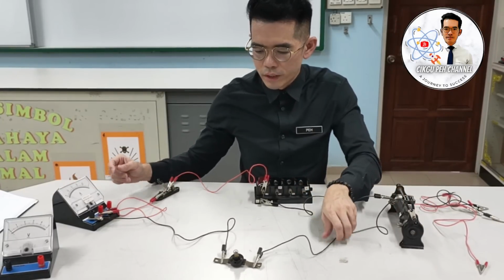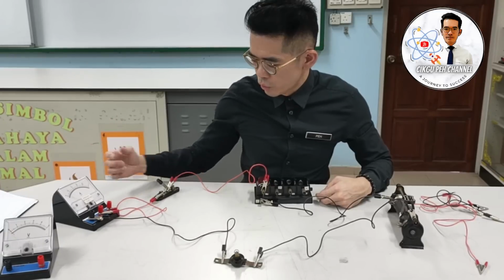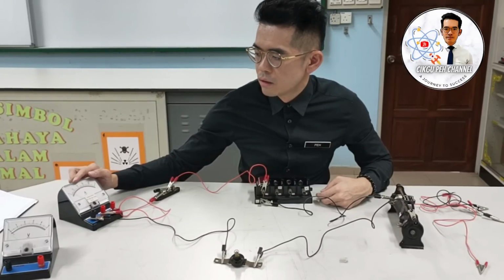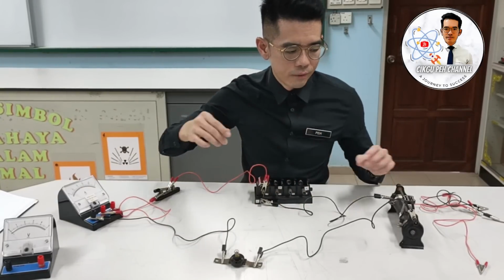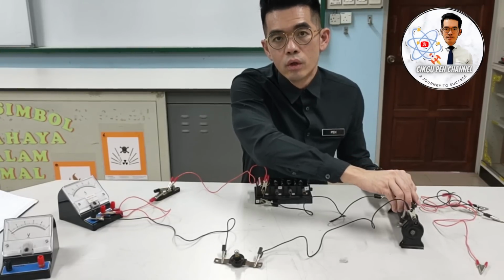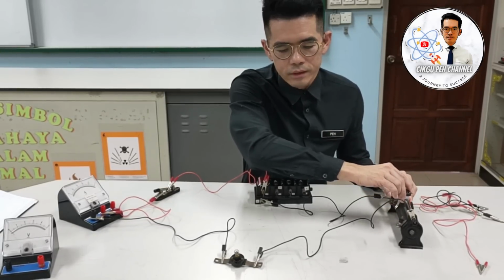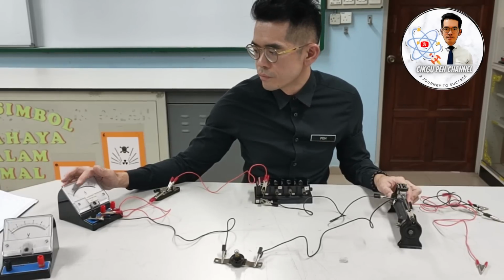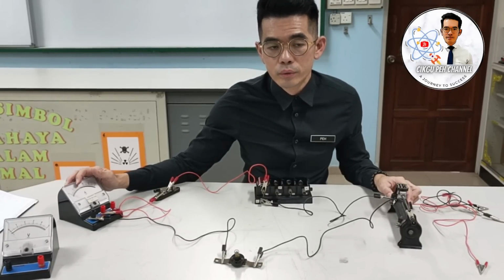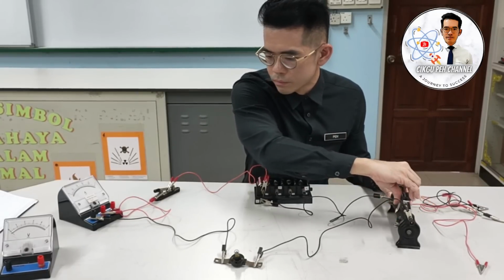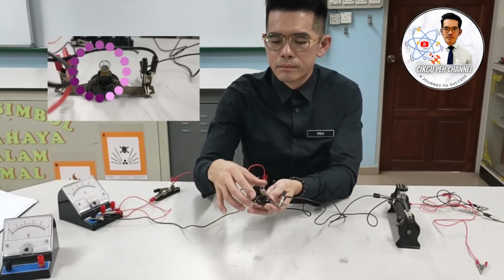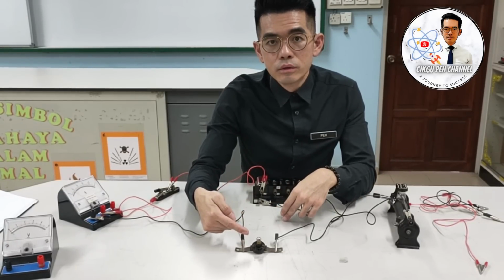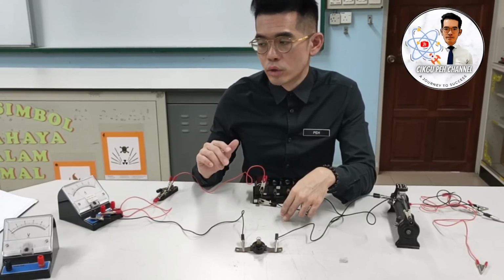Okay, so you can see we have successfully connected our series circuit in the diagram. So you can close the switch. The pointer shows deflection, which means the circuit here is connected completely. So you may adjust your rheostat, and you can see the reading of the ammeter changes according to the resistance value. And you can see the bulb lights up, but it's not very bright because the current flowing through the circuit is quite low.